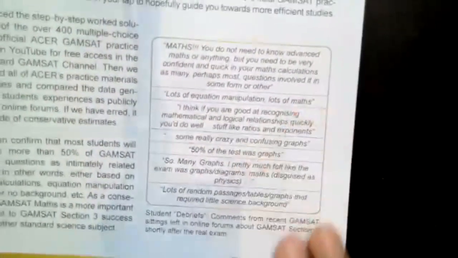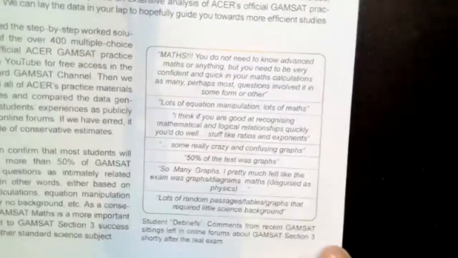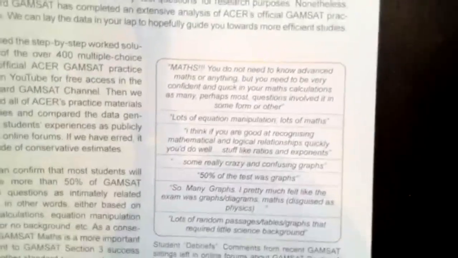Now, this is a little summary of what students have said when sitting GAMSAT. I'm just going to be quiet and let you read that.